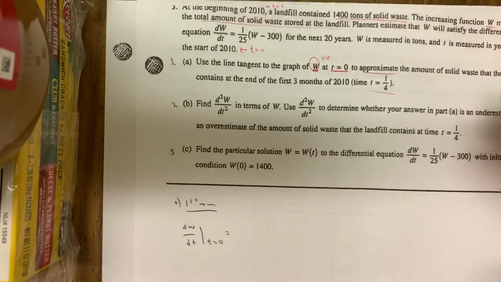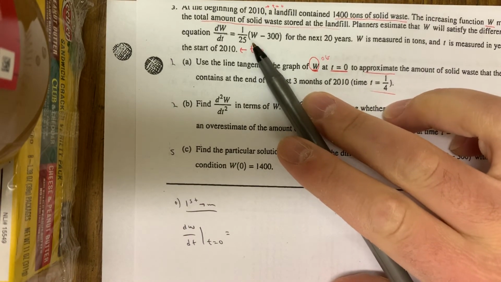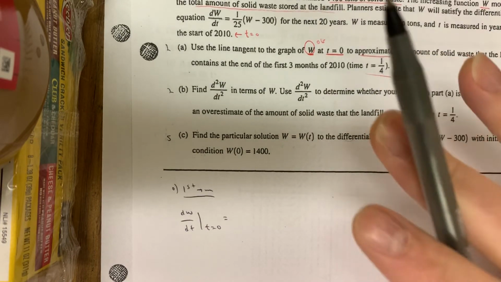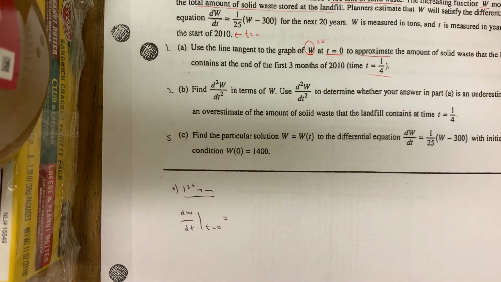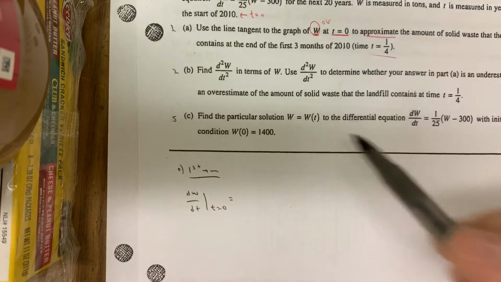And then suddenly people look at it and they're like, well, Berto, there's no t here. So what the heck? There's only a W. What am I supposed to plug in? So many people mess this up on the AP exam. Not my students, by the way. My students did very well. I'm talking about the nation and international as a whole. Here they tell you when t equals 0, W equals 1,400 tons.